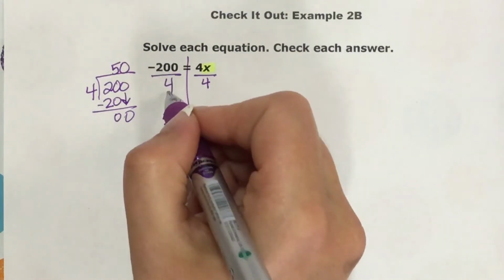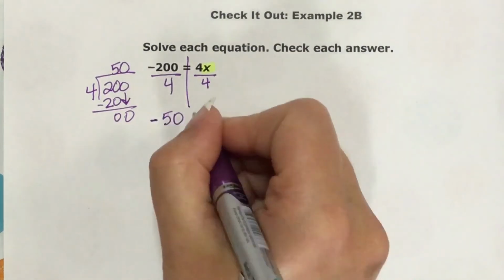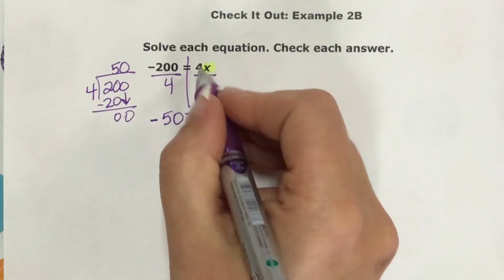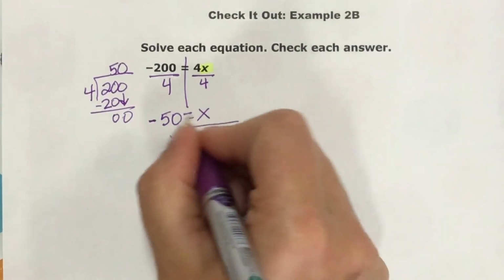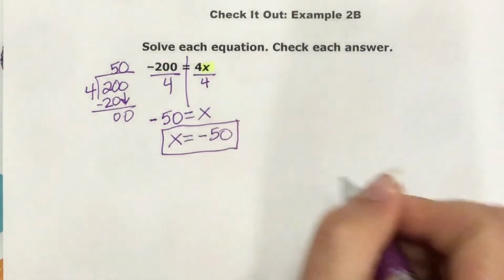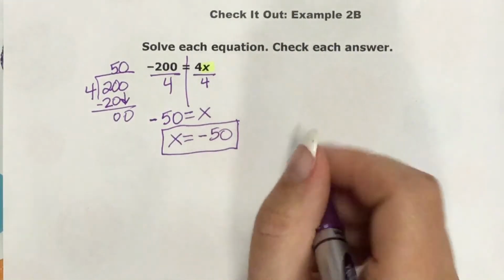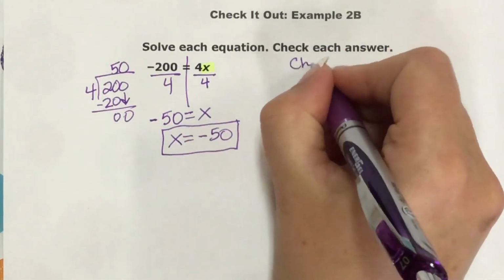And a negative divided by a positive is a negative. 4 divided by 4 is 1. 1 times x is just x. And I always like to switch it around so I have my variable on the left side. So there we have it. x equals negative 50. So let's check it.